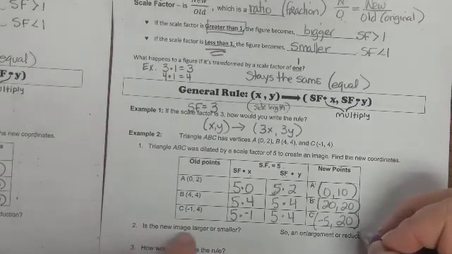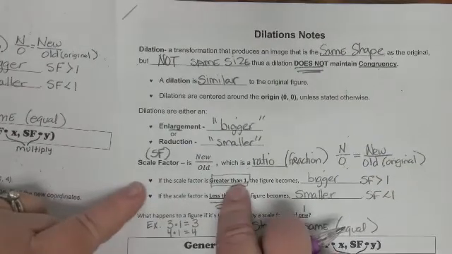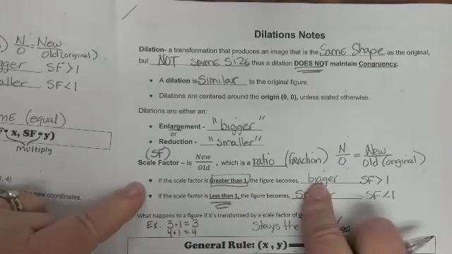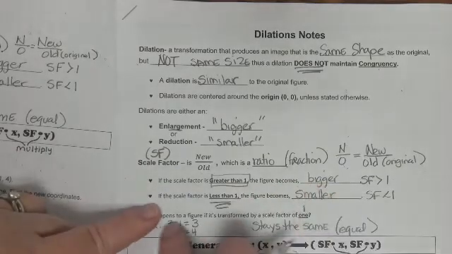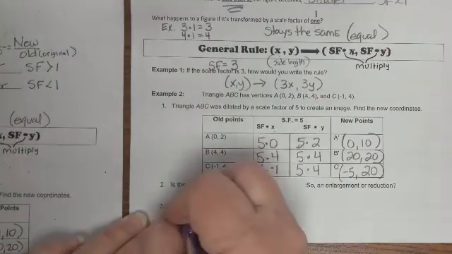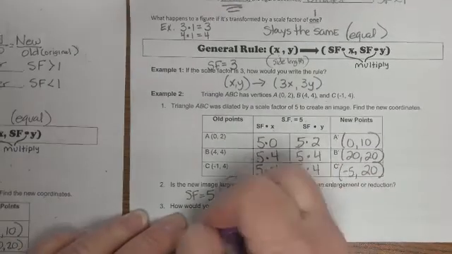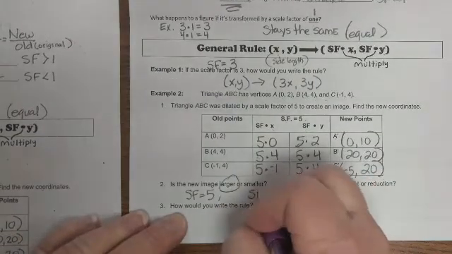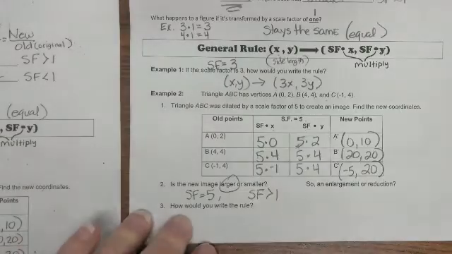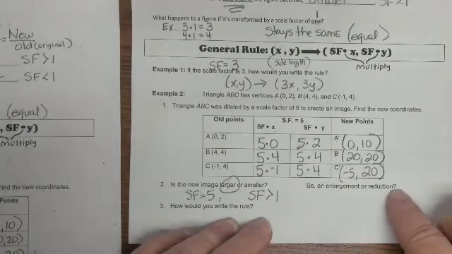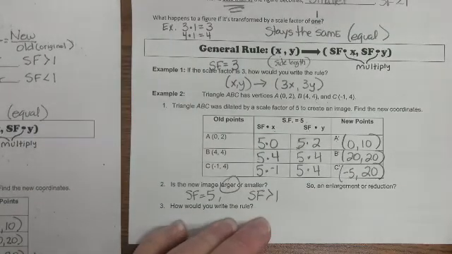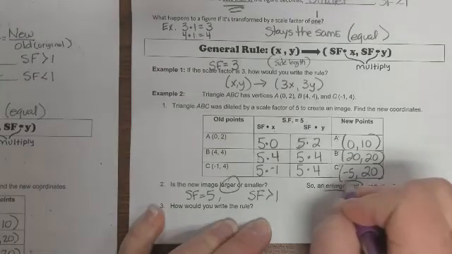It says, is the new image larger or smaller? What was my scale factor? Back up here, we said if the scale factor was greater than 1, the figure becomes bigger. If the scale factor is less than 1, the figure becomes smaller. So we had a scale factor of what? Our scale factor was 5, so therefore our image is larger because the scale factor is greater than 1. So is this called an enlargement or a reduction? Well, I say the word when I say our figure is larger: enlargement.